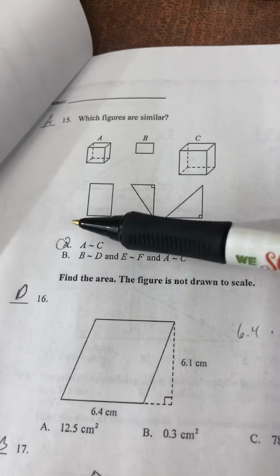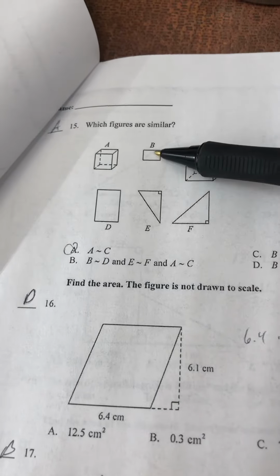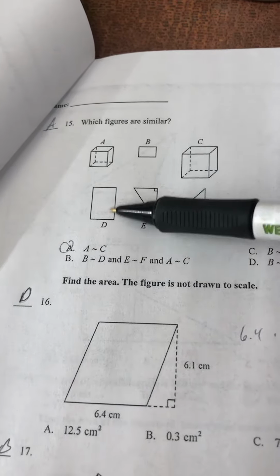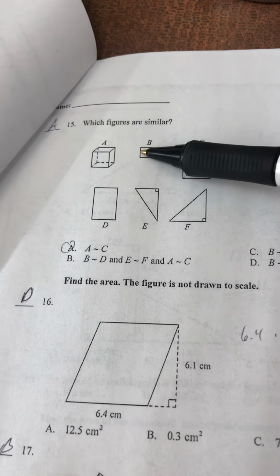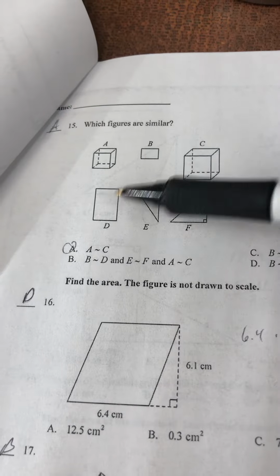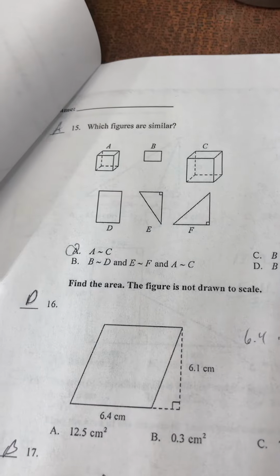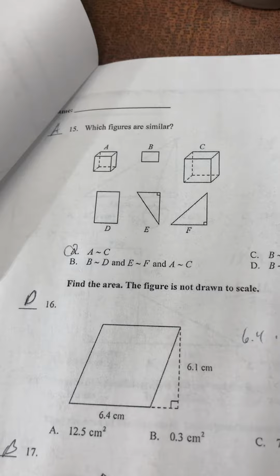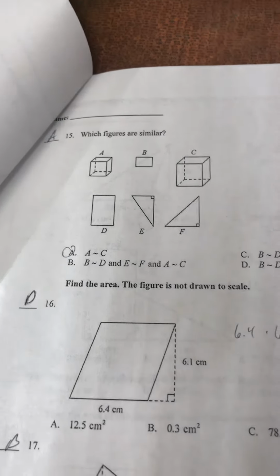So that's why I only chose A. I could be wrong on that. I could go with B and D, but I don't have measurements to show that there's the same correlation between the width and the length as here. I'm not 100% sure. I need more information for that.